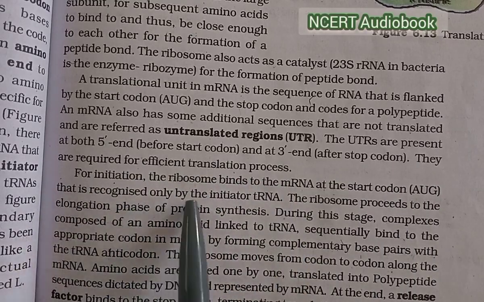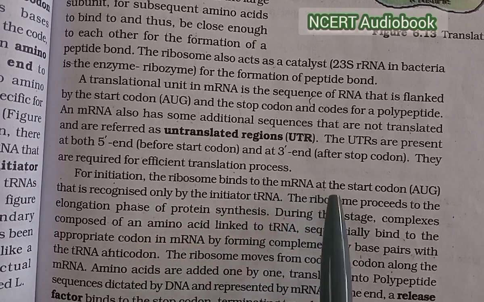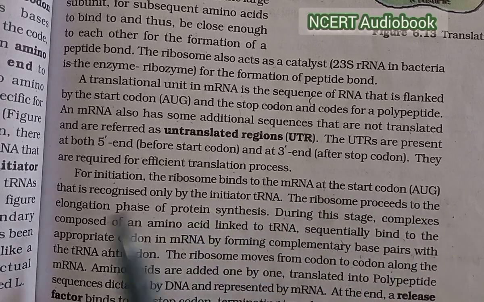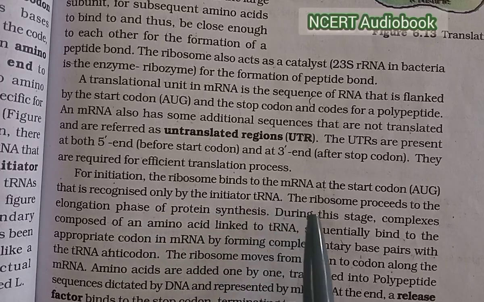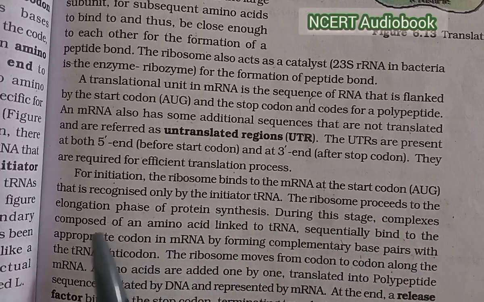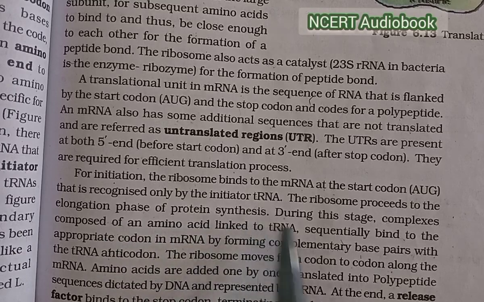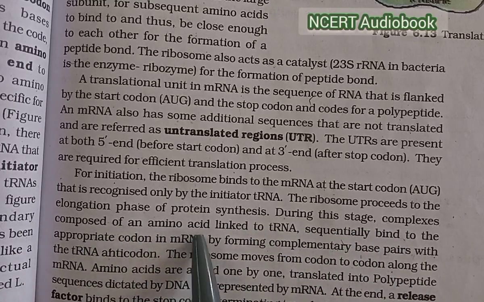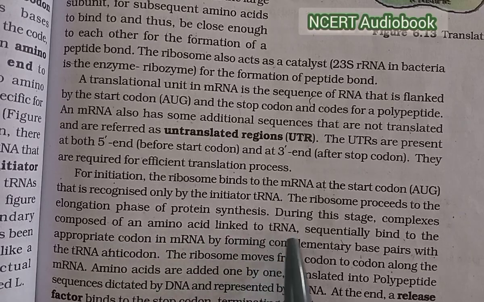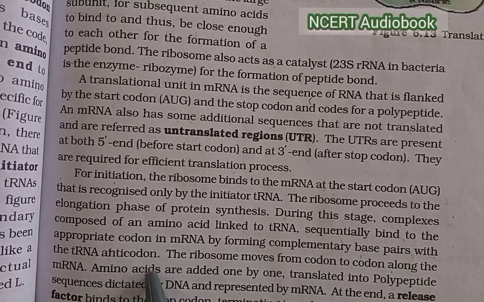For initiation, the ribosome binds to the mRNA at the start codon AUG that is recognized only by the initiator tRNA. The ribosome proceeds to the elongation phase of protein synthesis. During this stage, complexes composed of an amino acid linked to tRNA sequentially bind to the appropriate codon of mRNA by forming complementary base pairs with the tRNA anticodon.